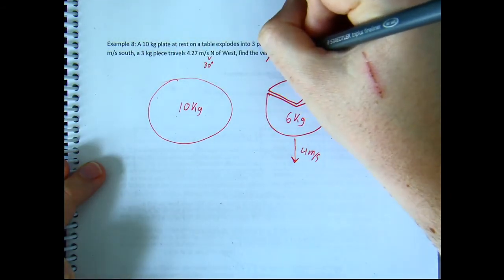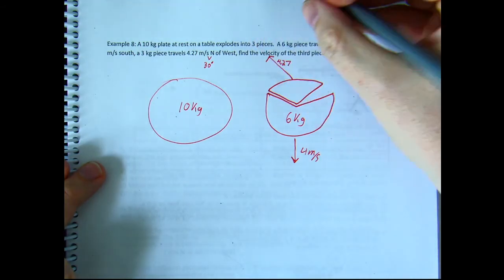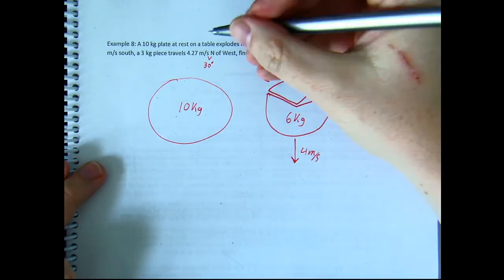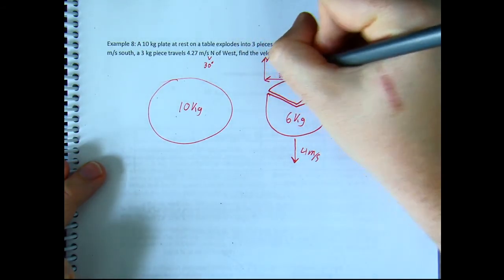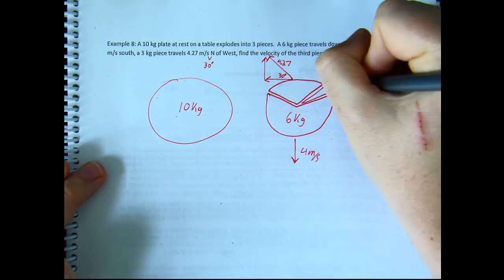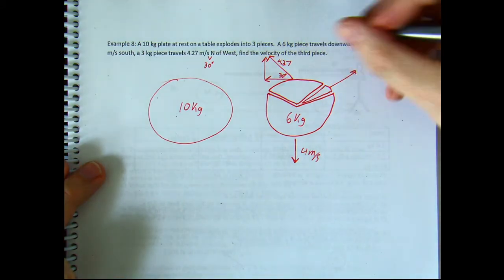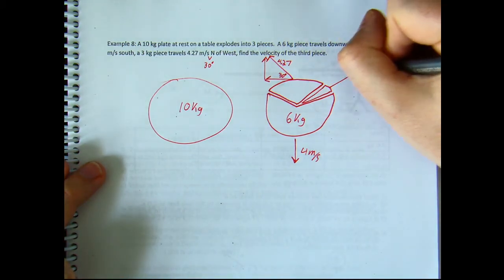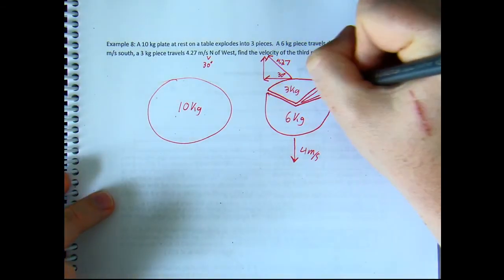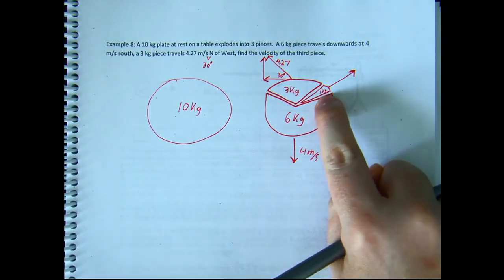So the velocity here is 4.27, and it's 30 degrees north of west, so that guy right there is 30 degrees. And that means we're going to have a sliver here, a 1 kilo sliver, moving off this way, and this is what we want to find. So that's the 1 kilogram piece. We want to figure out what the momentum and the velocity are of that guy.